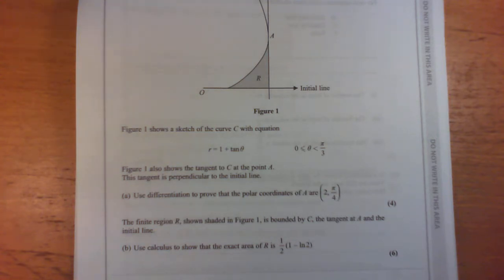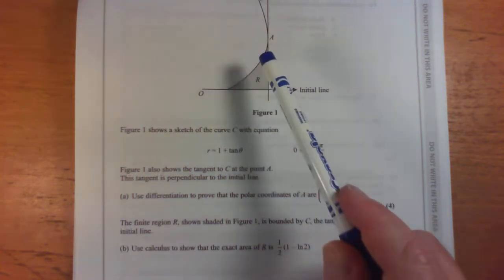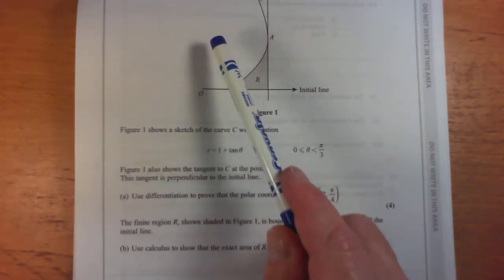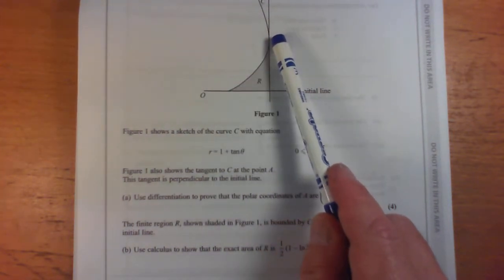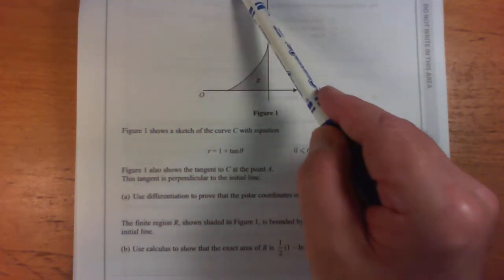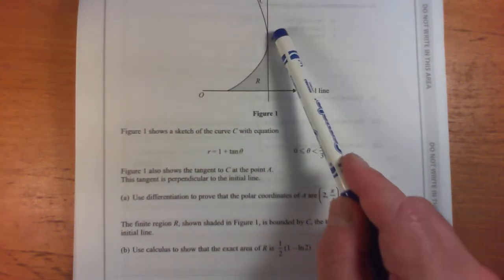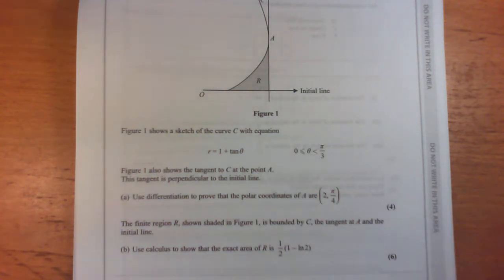Right. Polar coordinates. Now what you're doing for the first part, you need to show the polar coordinates of A are 2 pi over 4. What you're actually doing is you're taking the traditional sort of dy by dx scenario and turning it 90 degrees. So I'm going to find out what x is, and then I'm going to differentiate x with respect to theta, and then set that equal to 0. Because you can see what I'm saying here. dx by d theta has a minimum at this point here. Set dx by d theta equal to 0, and steam ahead from there.